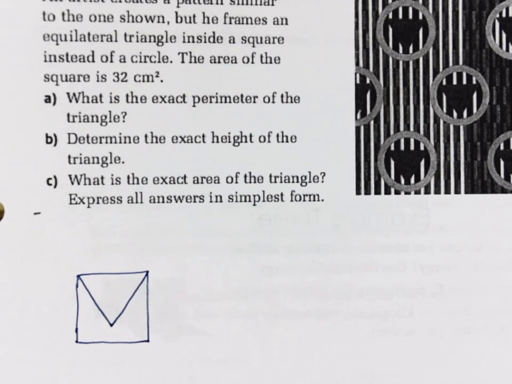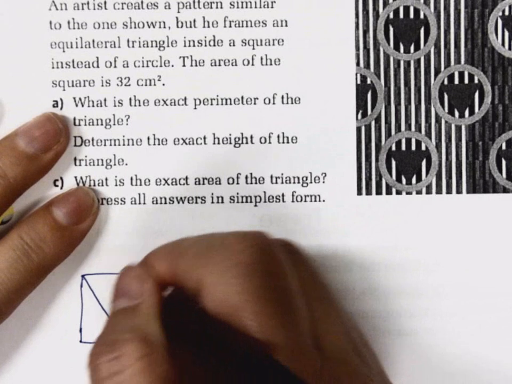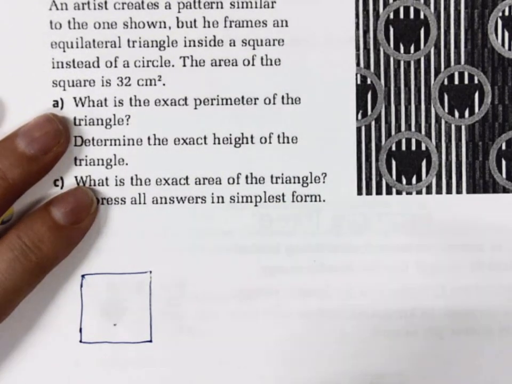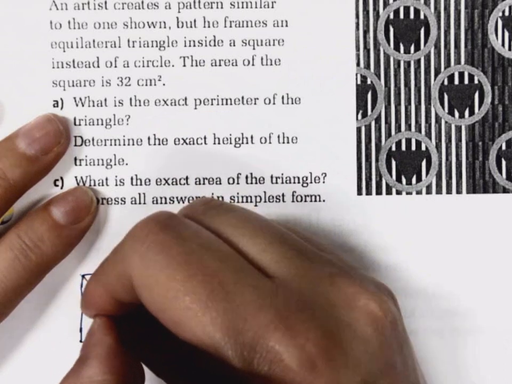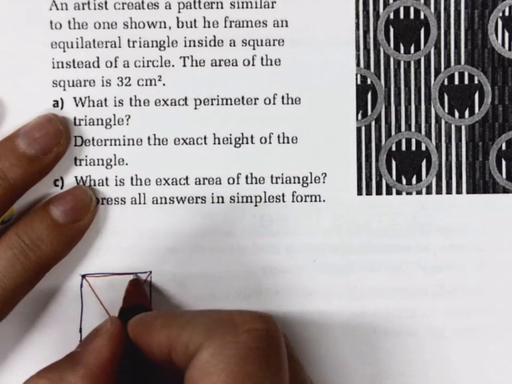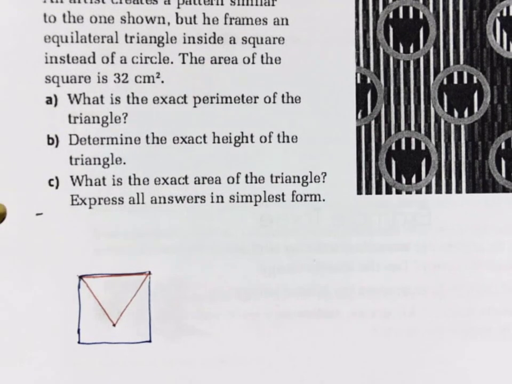The area of the square is 32 centimeters squared. So what do we know about the square? What do we know about squares in general? All the sides are the same. Do we know what the side length of the square is? Did it tell us that in the question? No, it didn't. So what are we going to say it is?